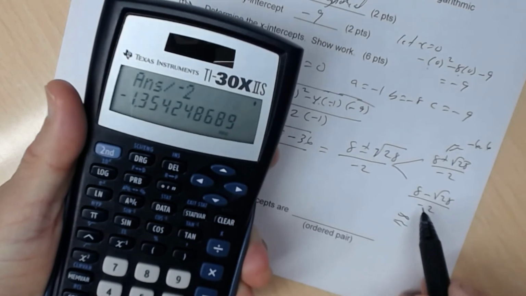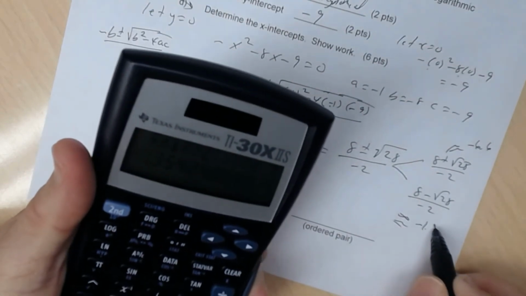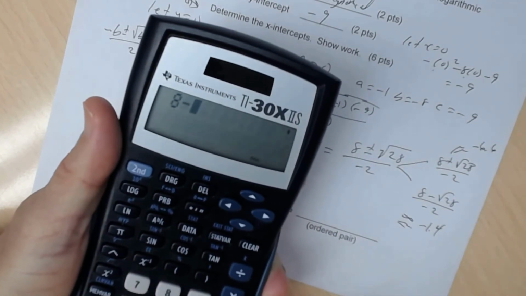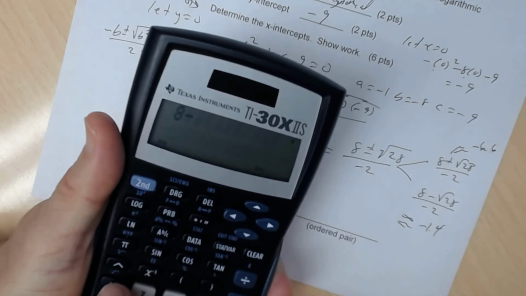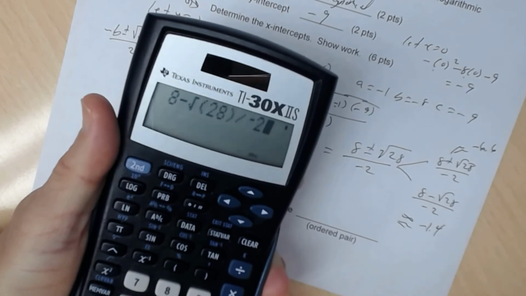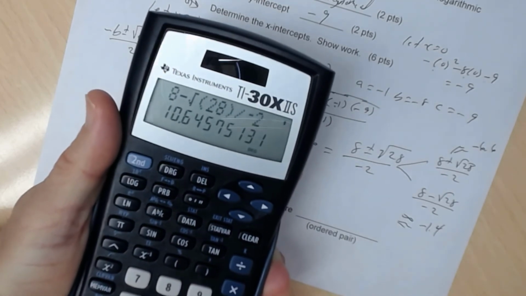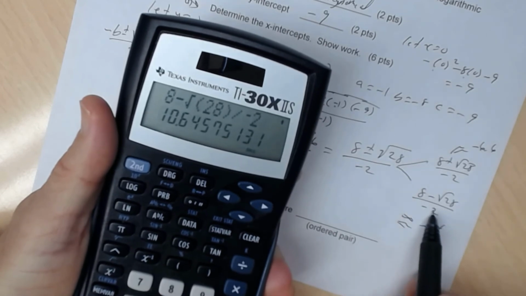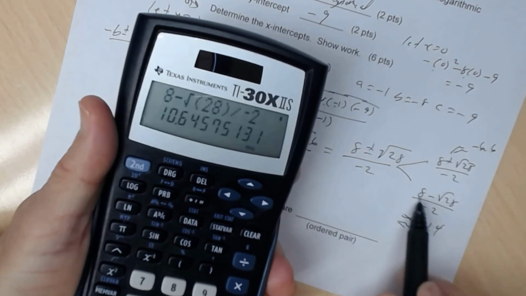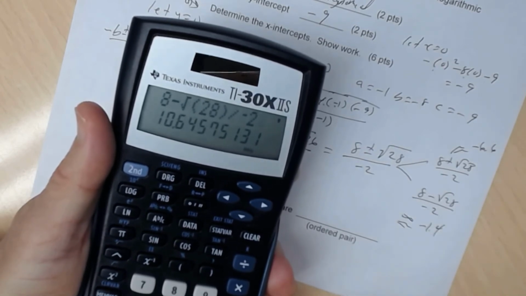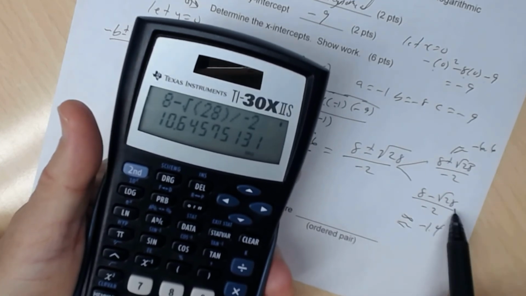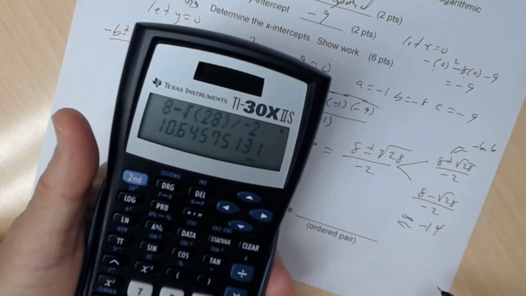Let me just go ahead and show this. So that's negative 1.4. If you had said 8 minus the square root of 28, close parentheses, and then divide by negative 2, this is what you would have gotten. Now what you found here was this. The only thing being divided by negative 2 is this square root of 28. But remember, the whole thing has to be divided by negative 2. So that's why, once you put the numerator in your calculator, you press equal, and then divide by negative 2.